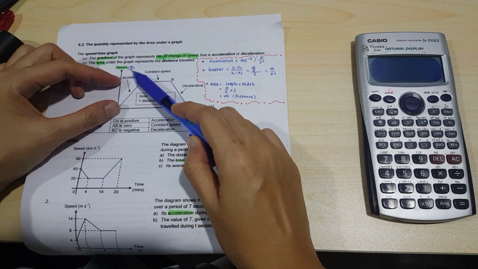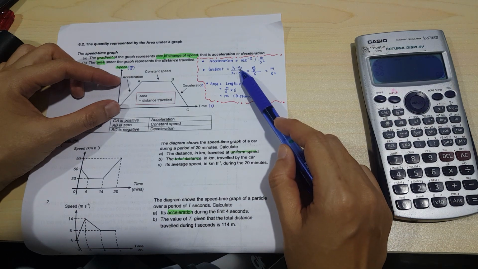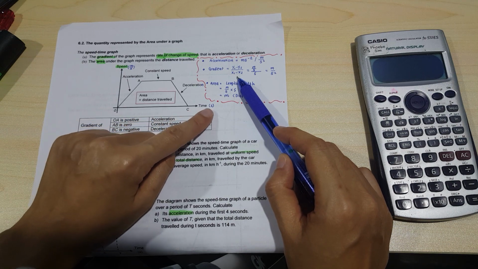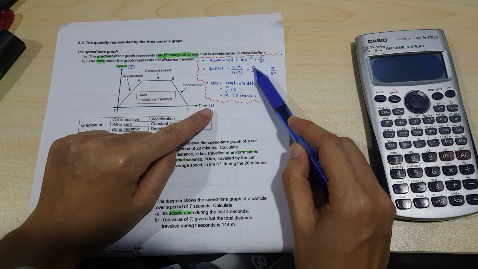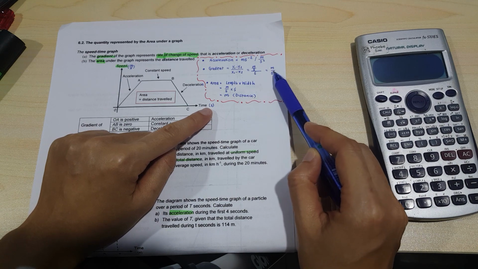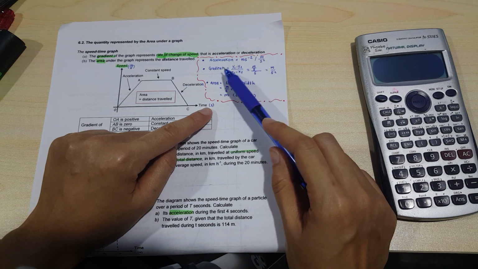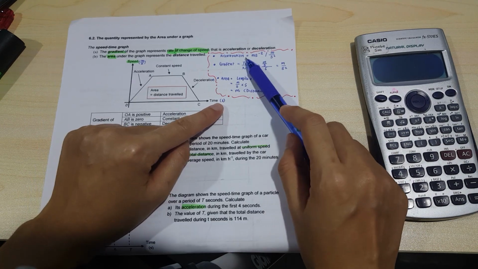What is represented by your y? Speed. The unit is meter per second, isn't it? So your y is represented by meter per second. x1 minus x2 is represented by your time, in seconds. So when you solve this, it becomes meter per second square. This is how you get your acceleration. This is why your gradient equals your acceleration here, right?